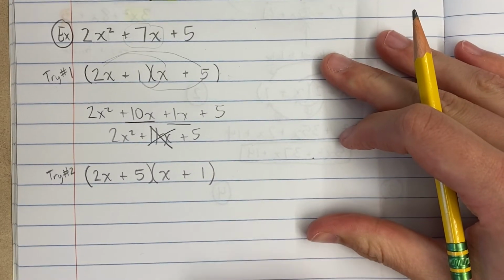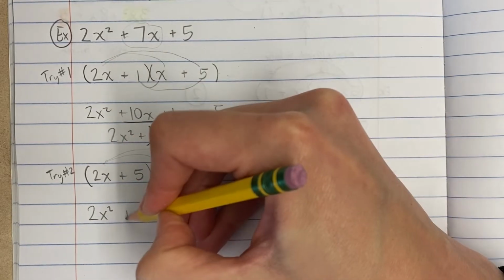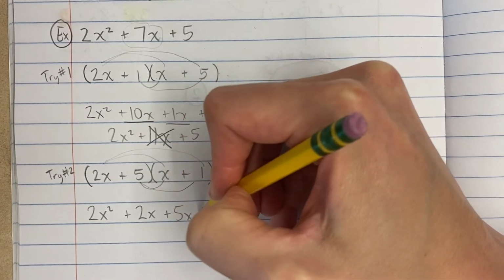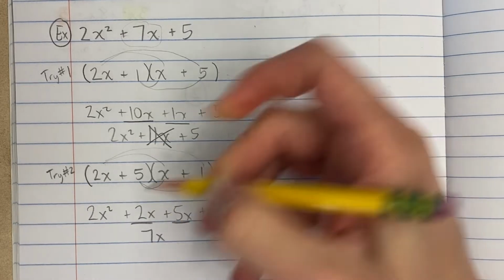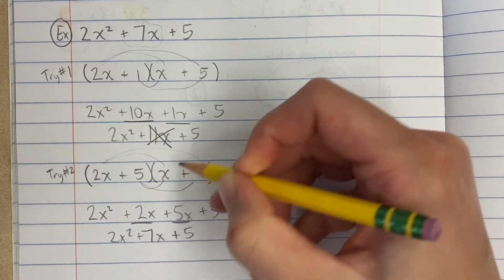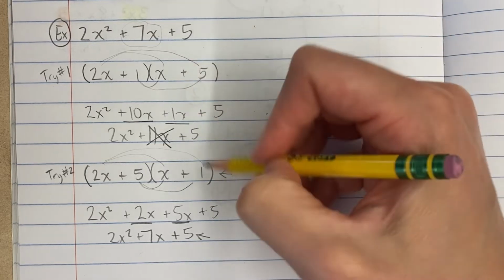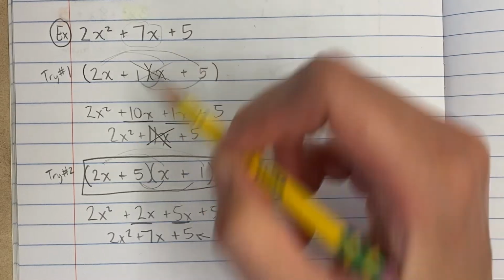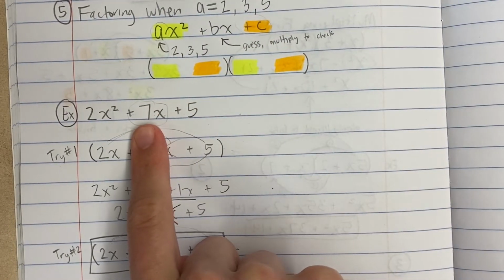Let's try the other one. Hopefully it works. 2x times x is 2x squared. 2x times 1, that's plus 2x. 5 times x, that's plus 5x. And 5 times 1, that's plus 5. When I combine these two terms, that gets me 7x, which is what I want it to be, right? I want it to be a 7x right there, like in my original problem. So see how when I multiply this, that gets me back my original problem? That's how I know that this is the correct answer, okay? And this is not. Even though it met this first requirement, it doesn't get me that middle term correctly, okay?